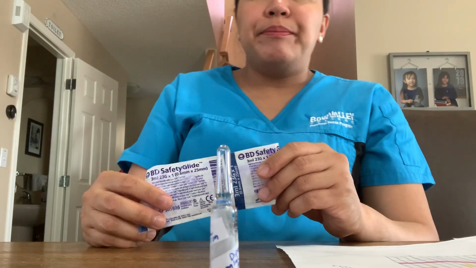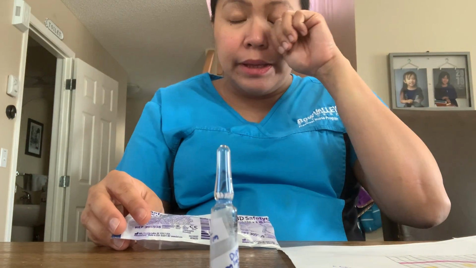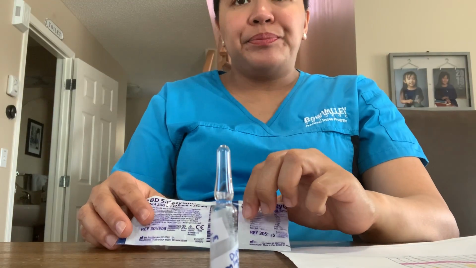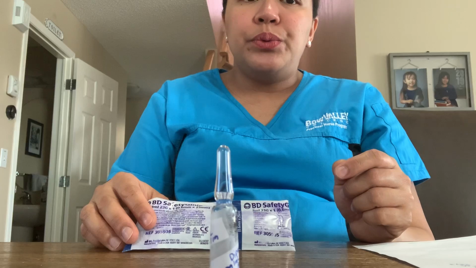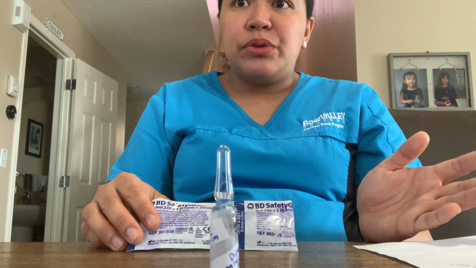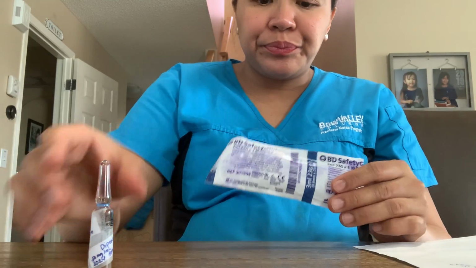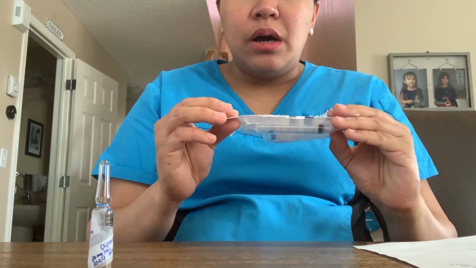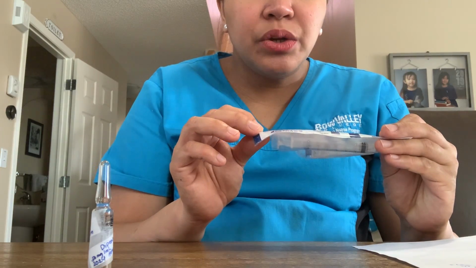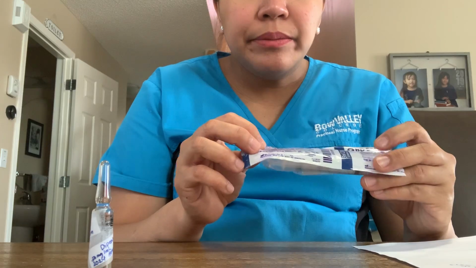So for IM, the gauge for the needle is between 18 to 27, 1.3 centimeter to 7.5 centimeter. So what I have in my hand is 23 gauge times 1.